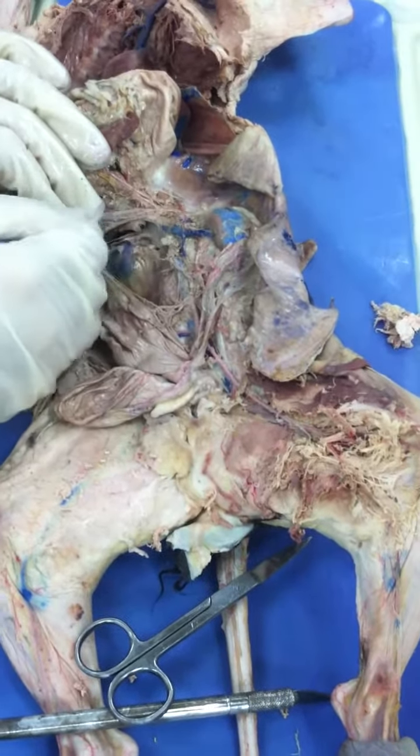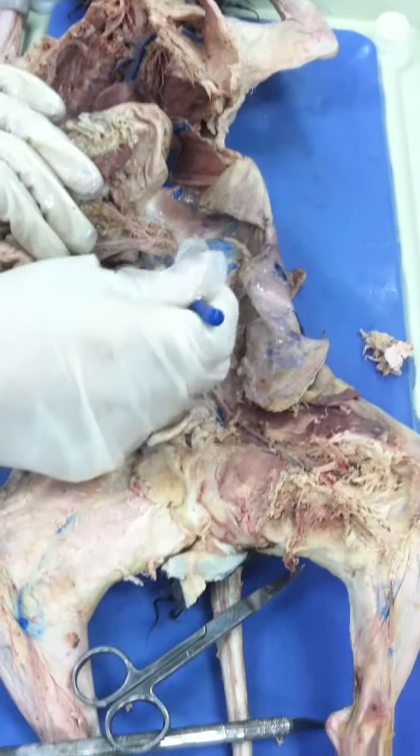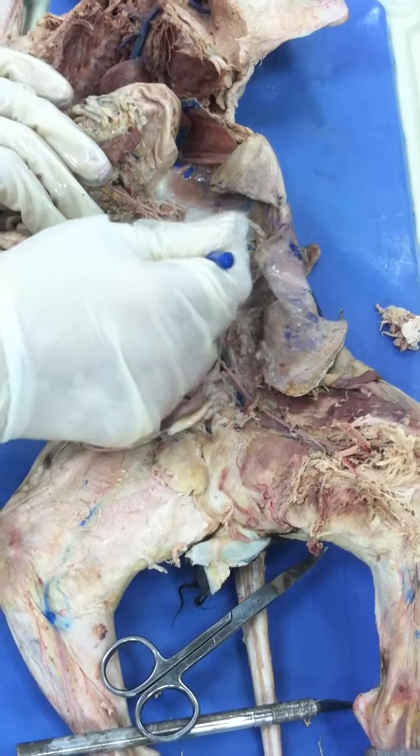Wait, so it's like the same thing, kind of, right? Down below. It's usually down below. Yes, because each artery has a satellite vein that accompanies it. You see the right renal here?